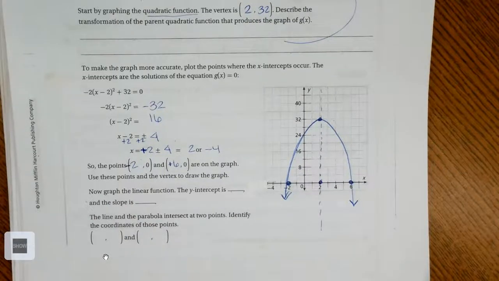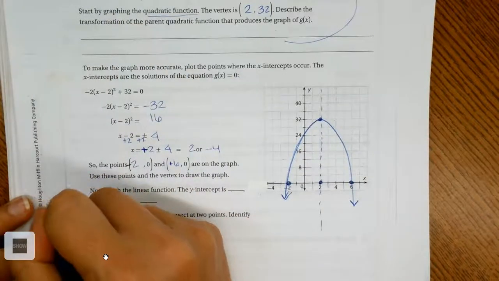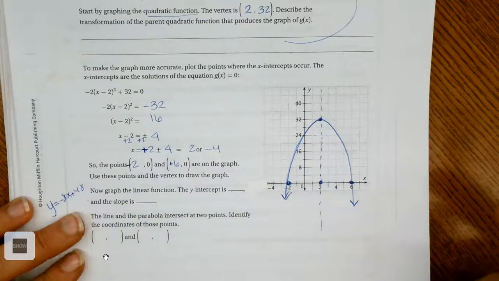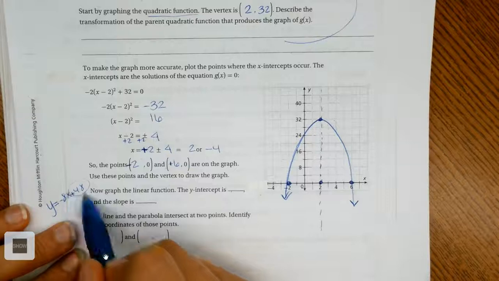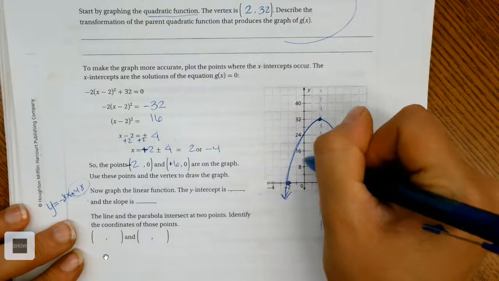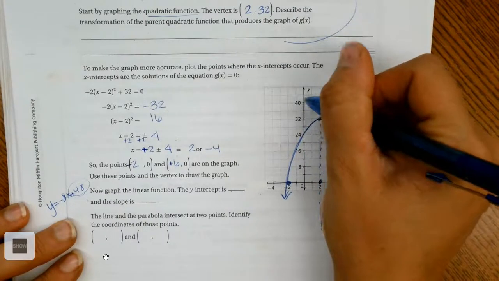Use these points on the vertex to draw the graph. Now graph the linear function. The y-intercept is blank and the slope is what? So our linear one is y equals negative 8x plus 48. So with our negative 8x plus 48, our y-intercept is 48. So we're going 4, 8, 12, 16, right? We're trying to get to 48, so we're going by 4s, 40, 44, 48.